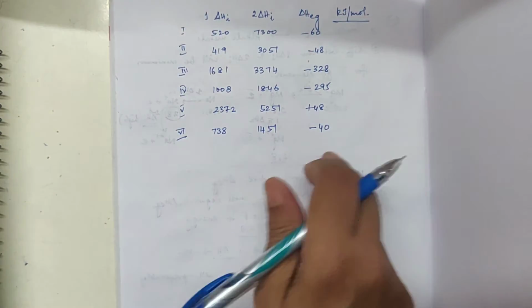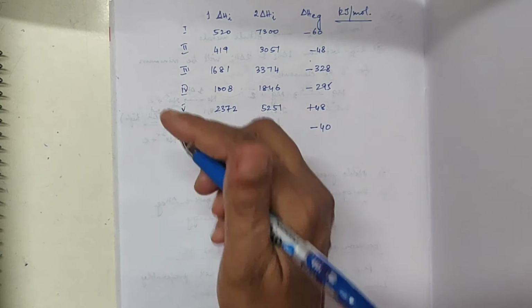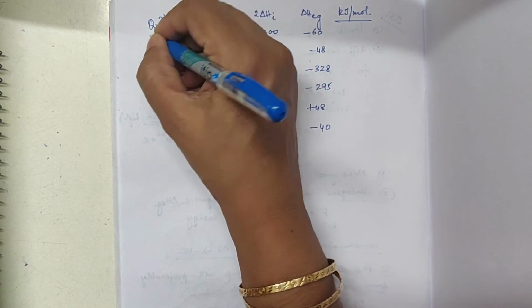So this is the table that is given in question number 31.